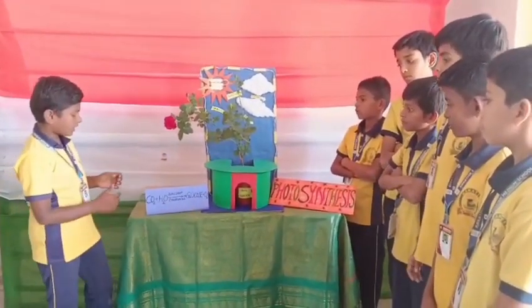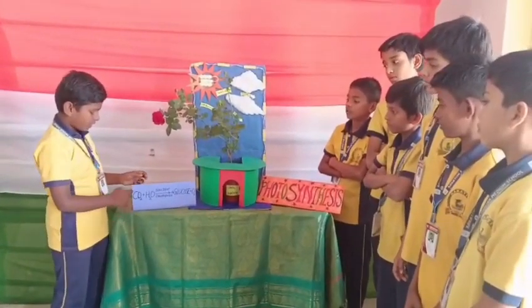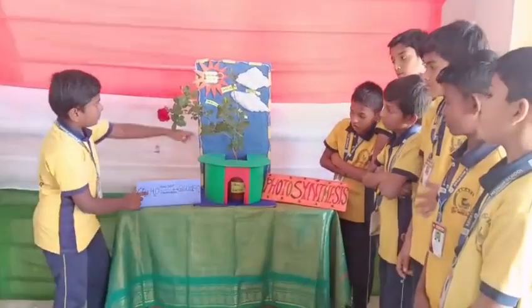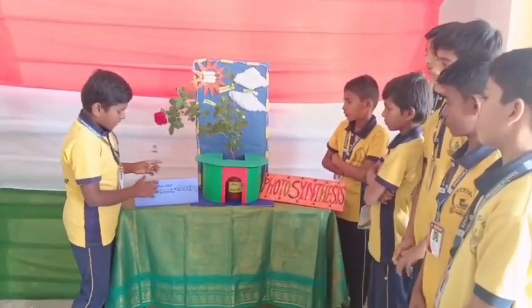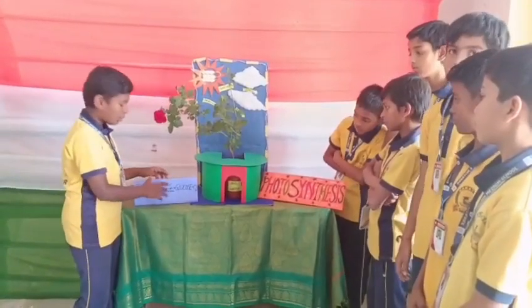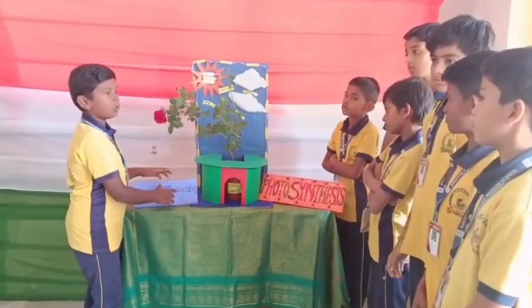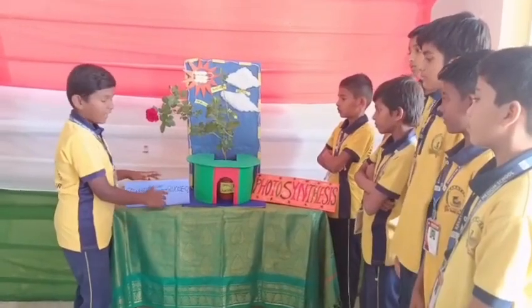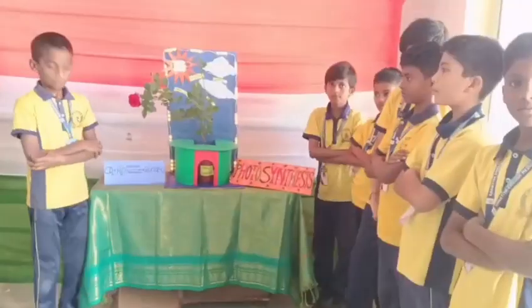Now I am telling the equation of photosynthesis. Carbon dioxide plus water in the presence of sunlight and chlorophyll gives us glucose, which is a kind of sugar, and oxygen. Thank you.